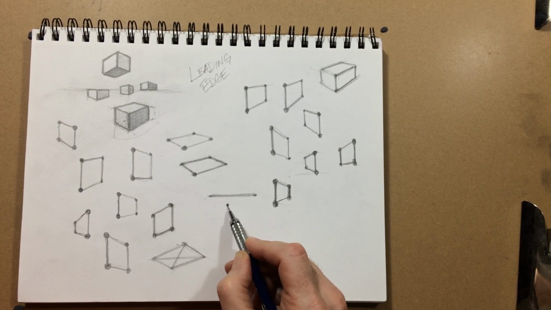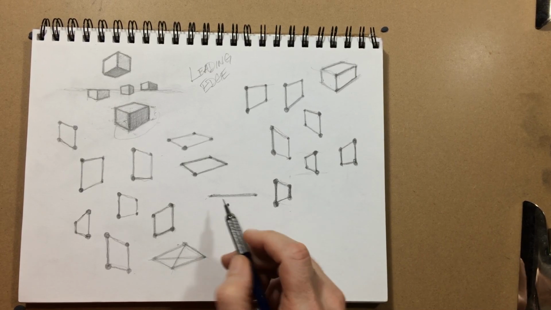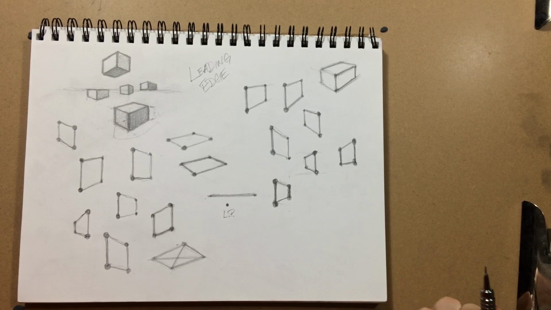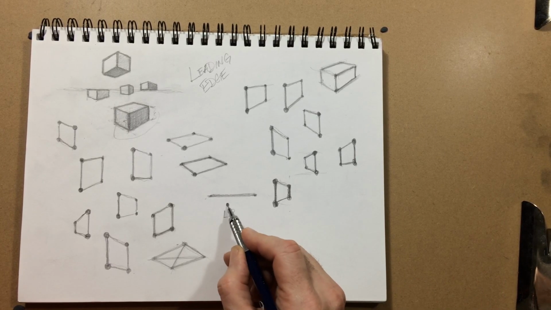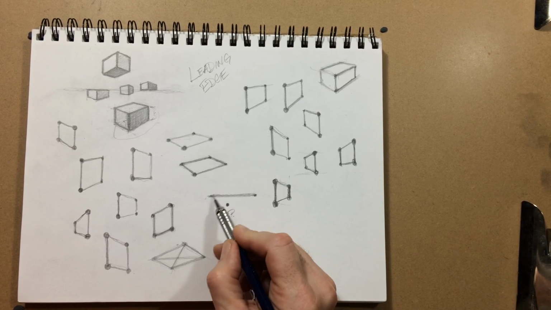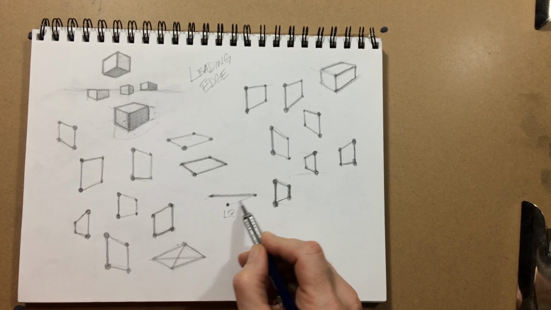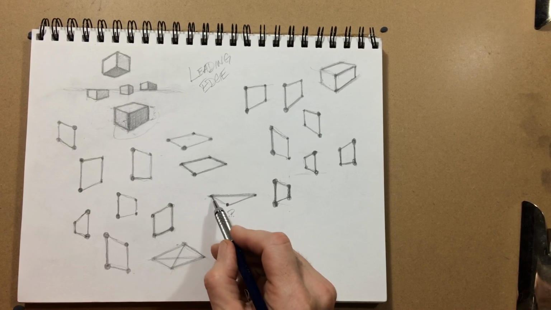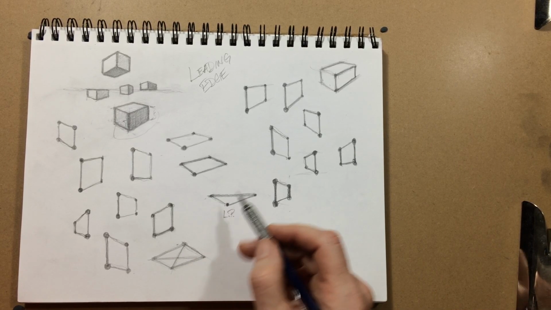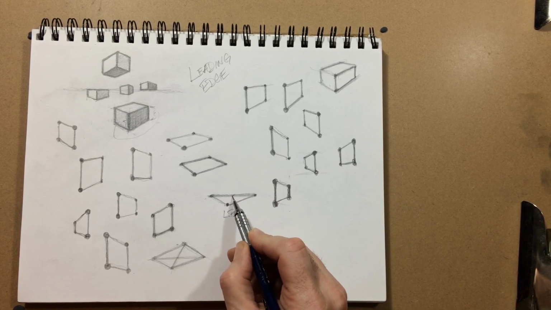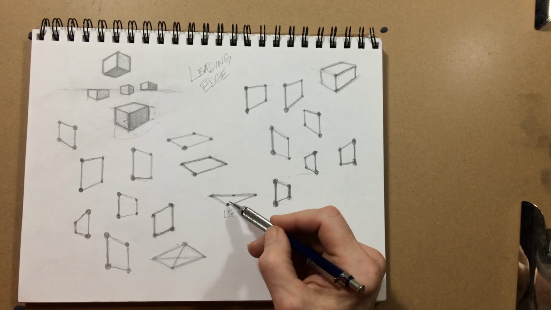I'm going to make a point here that I'm going to call my leading point. So this is the point that's closest to me. I'm going to start by just sketching in half of this. I'm going to make a little midpoint guide there.